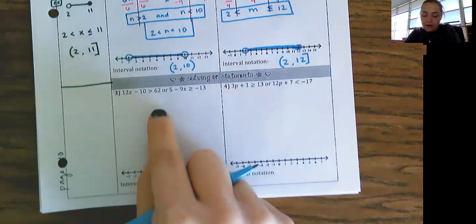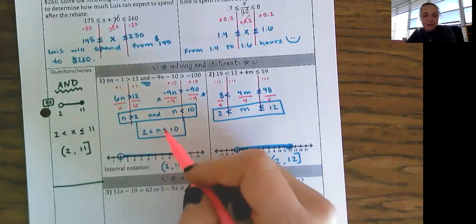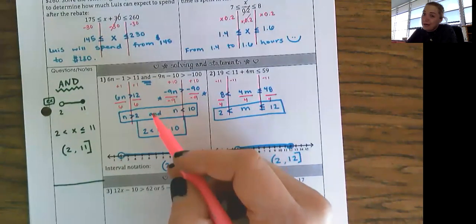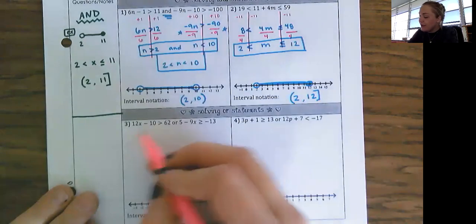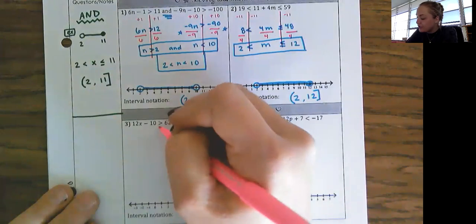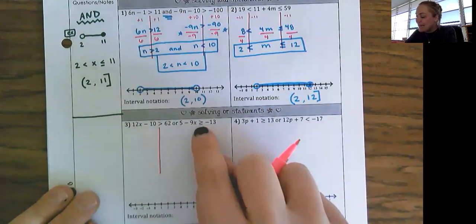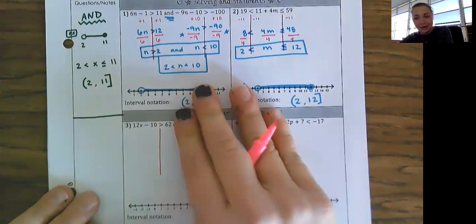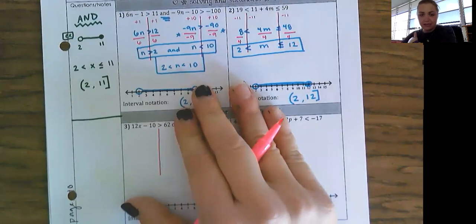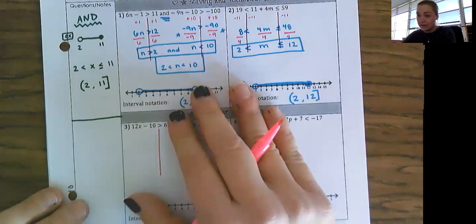Let's go to an or problem. On this or problem, it's going to be kind of like the first problem we did with and, but instead of the word and in between, it's going to be or, and the graph will look slightly different. So we've got 12x minus 10 is greater than 62, or 5 minus 9x is greater than or equal to negative 13. I'm going to ignore the second one. I'm going to solve the first one completely. Okay, so we're ignoring the second inequality. We're going to solve the first one.